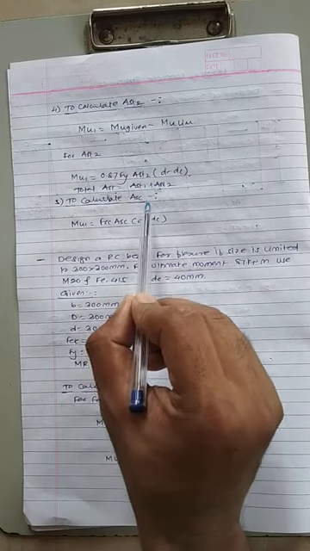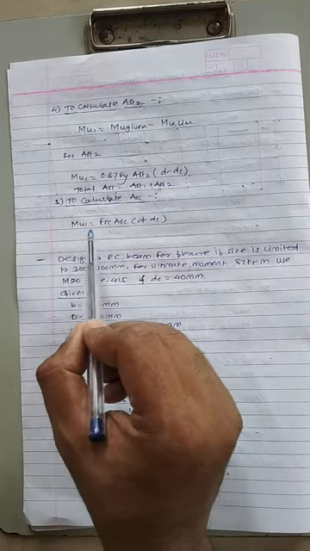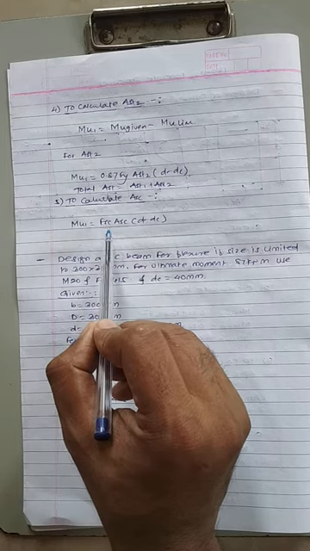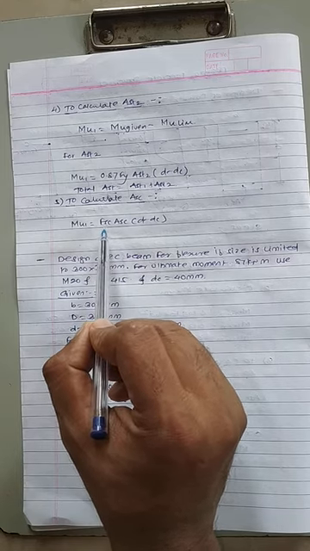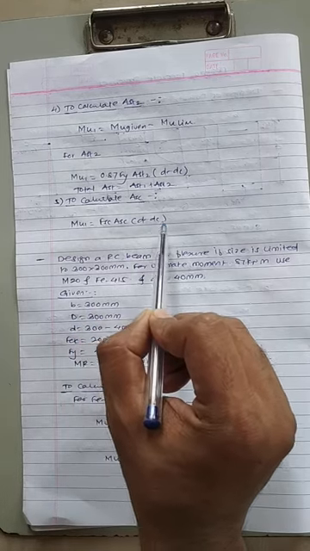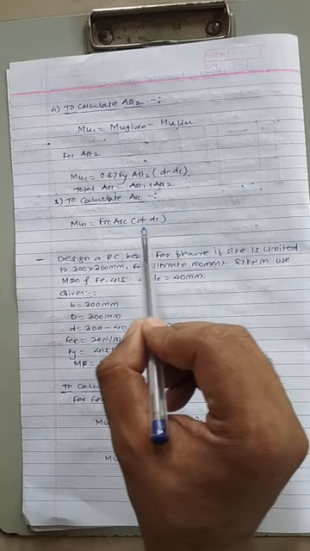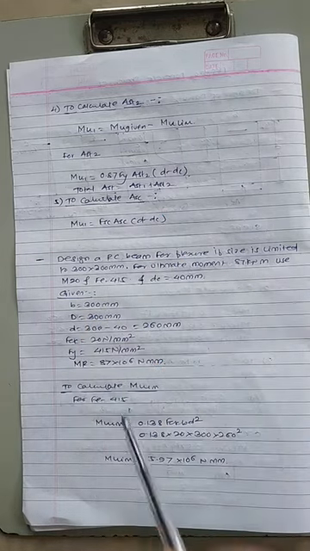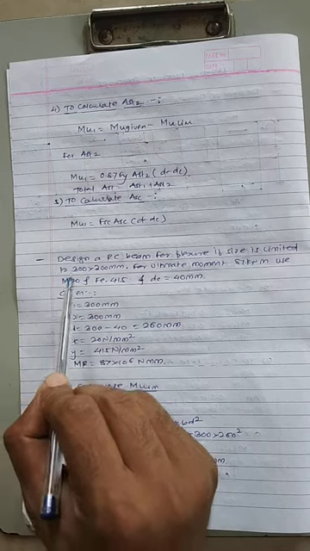To calculate ASC, in a similar manner, MU1 is equal to C into Z, where C is equal to FSC into ASC, into D minus DC. This is the design procedure for a doubly reinforced beam. Let us see one example.